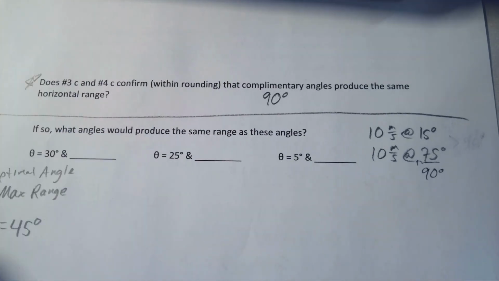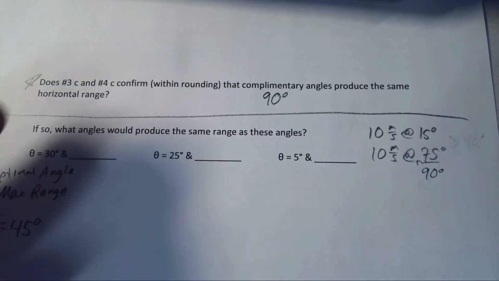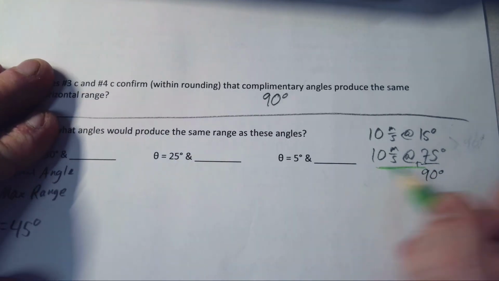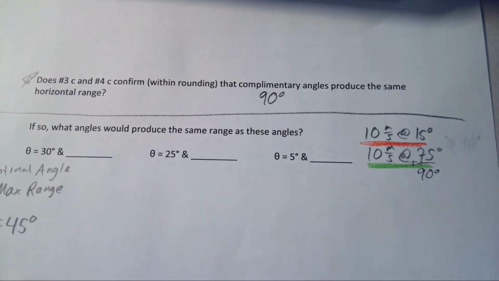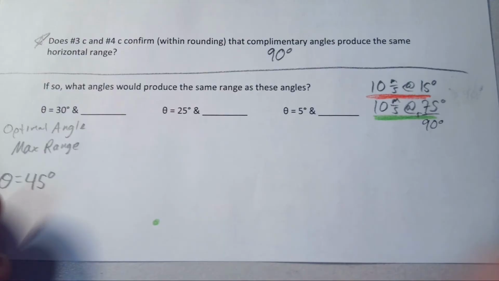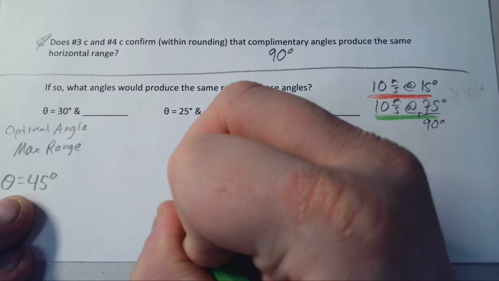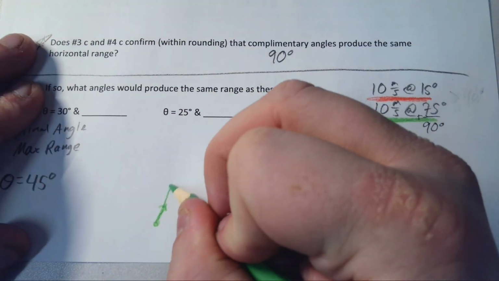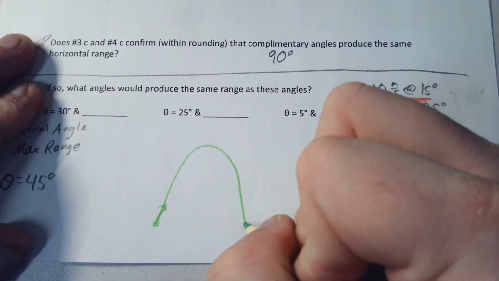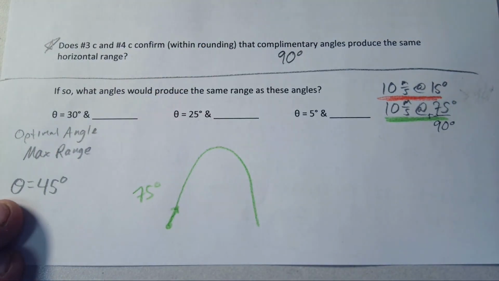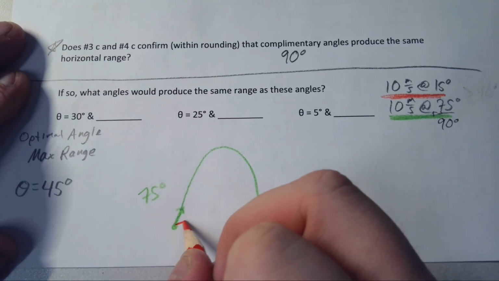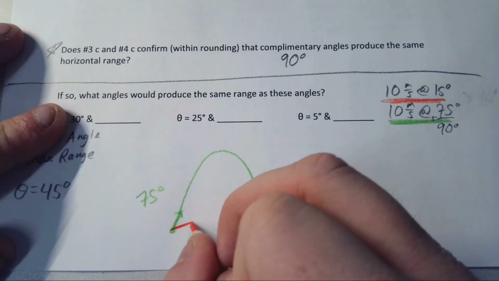I'm going to use two different colors here to help with that. Let's have the higher angle be green, and we'll have the lower angle be red. If we imagine the green, we start there. The green one is going to have a much higher angle, so it's going to go a very, very high arc and then come back down again. There's the green one, that's the 75 degrees. And then we have the 15 degrees, which is this lower angle.